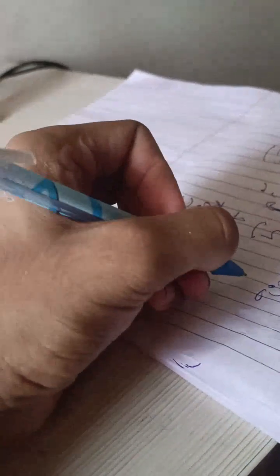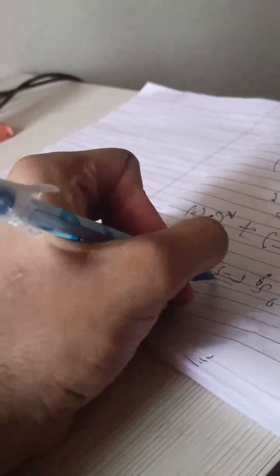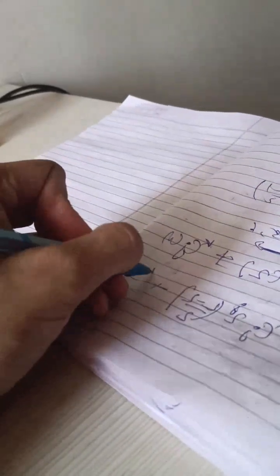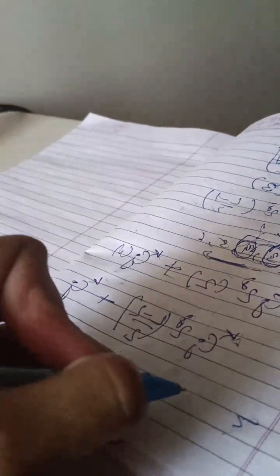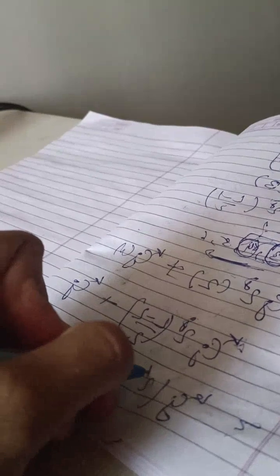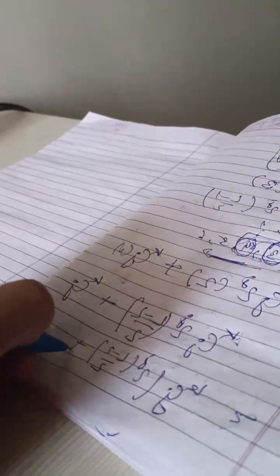So in the case where L is even, you have kcj 2 power j times L minus 2 by 2 plus kcj, which is again kcj 2 power j times L minus 2 by 2 plus 1.